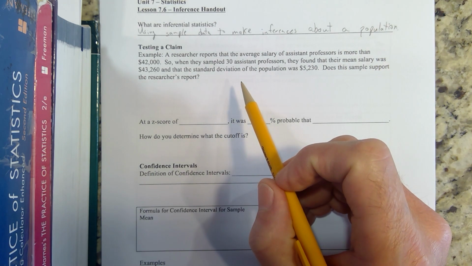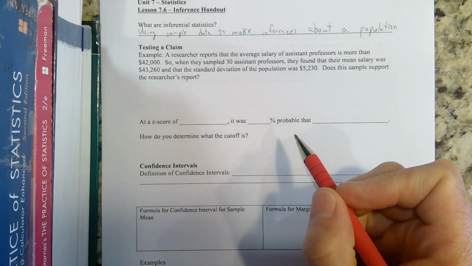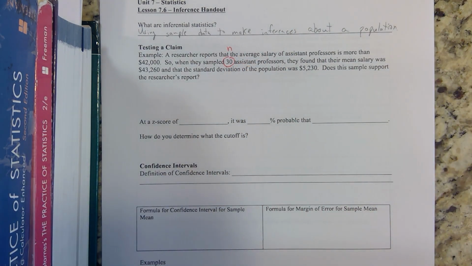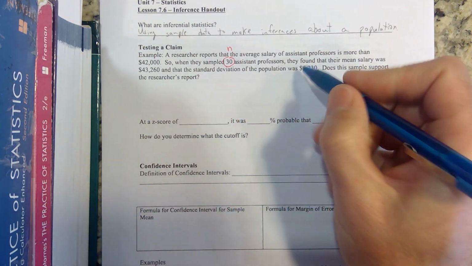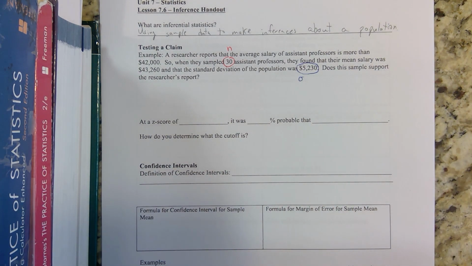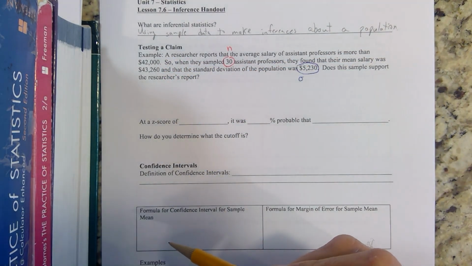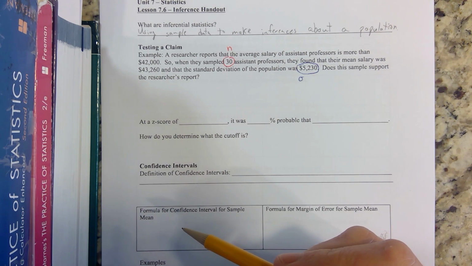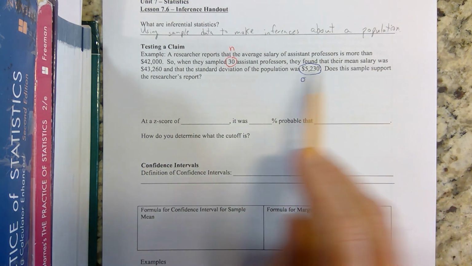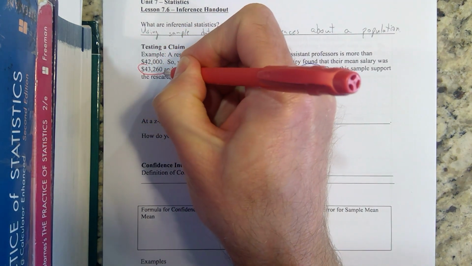Okay, and you could see we have some key information in here. So what I want to do is spot that key information. So right here I see sampled 30, so there's my N. Sample size of 30. I see standard deviation is right there, right? So there's my sigma. And now here's what's kind of new. There's two different numbers here for the salary, okay? One of them came from a sample, and that would be right here, the mean salary or the average salary from the sample. So there is your X bar.